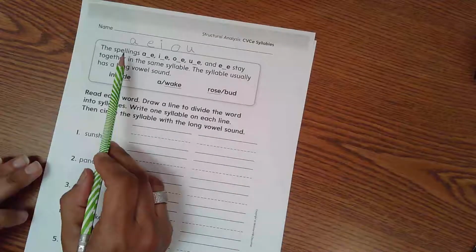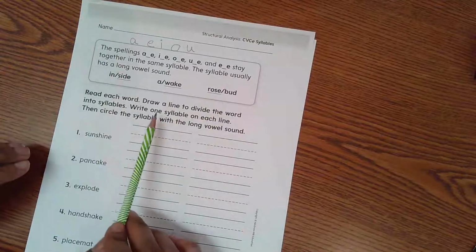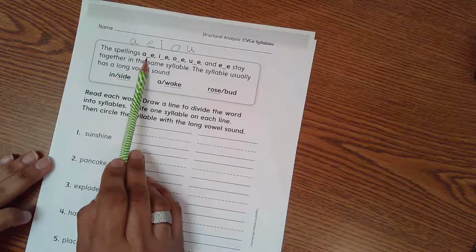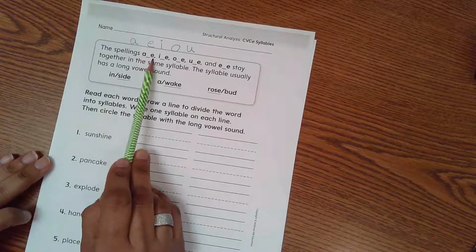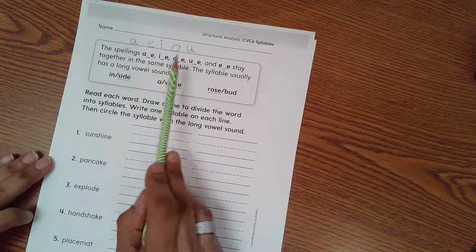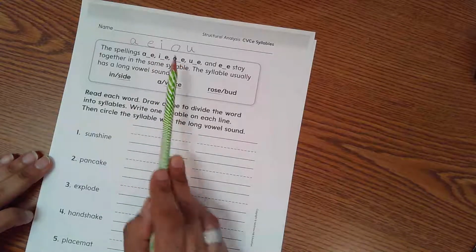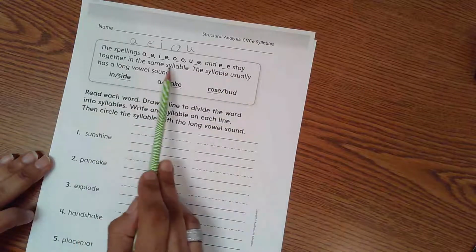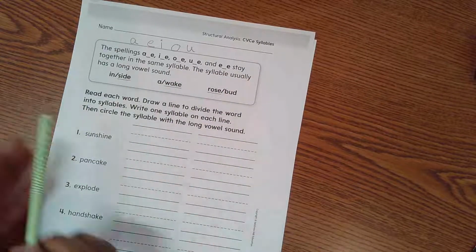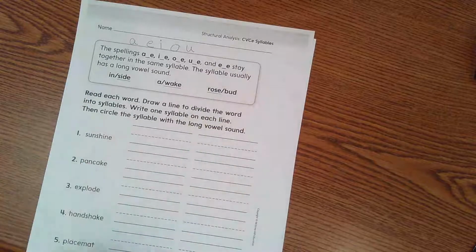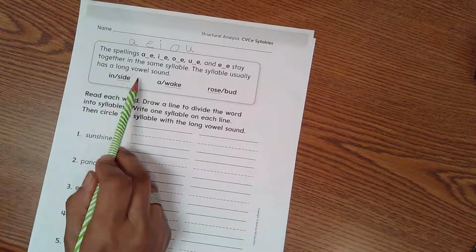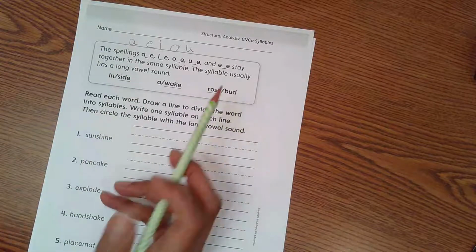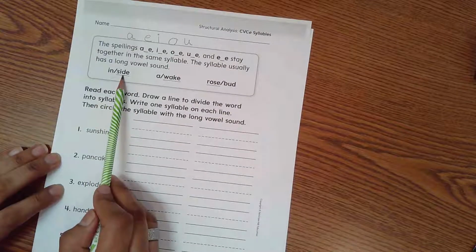To help you spell the words, the vowel, consonant, vowel, which is A consonant E, I consonant E, O consonant E, U consonant E, and E consonant E, stay together in the same syllable. So when you break the word into syllables, these will stay together. The syllable usually has the long vowel because of the silent E.